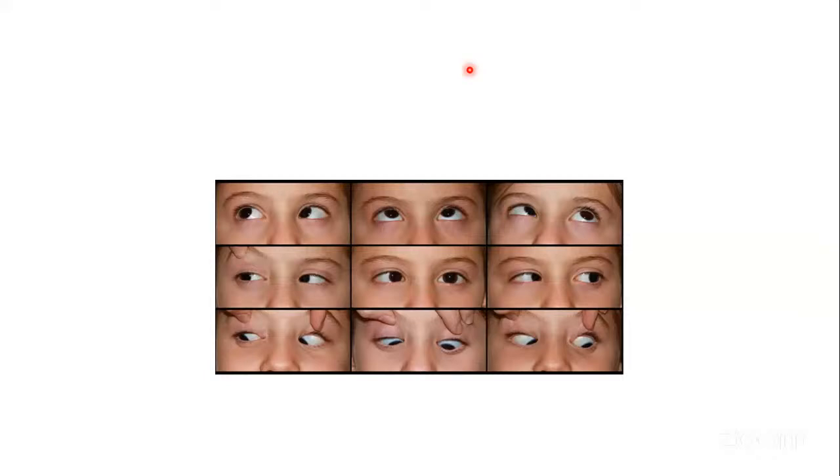But if the difference between near and distance deviation is more than 10 prism diopter, if the distance deviation is more, this is called divergence insufficiency type of esotropia. Or in patients with sixth nerve palsy also, they will have distance esotropia more than near esotropia. And the other scenario, if the deviation at near is more than distance, this is called high AC/A ratio or convergence excess.